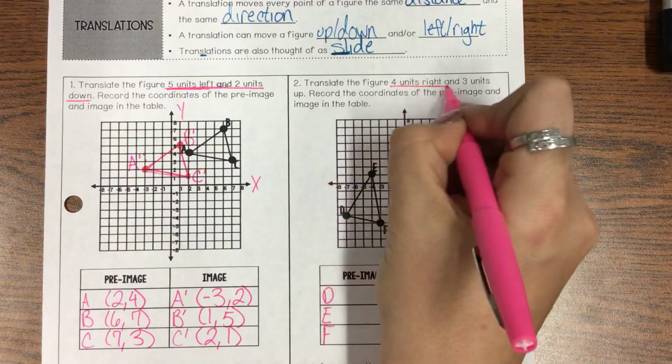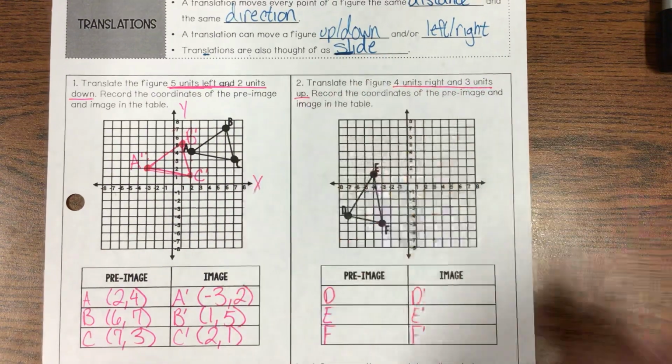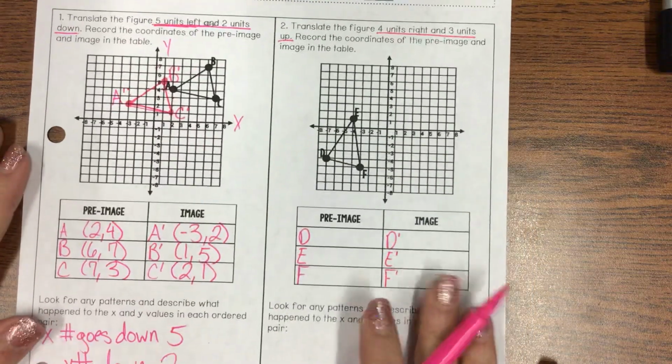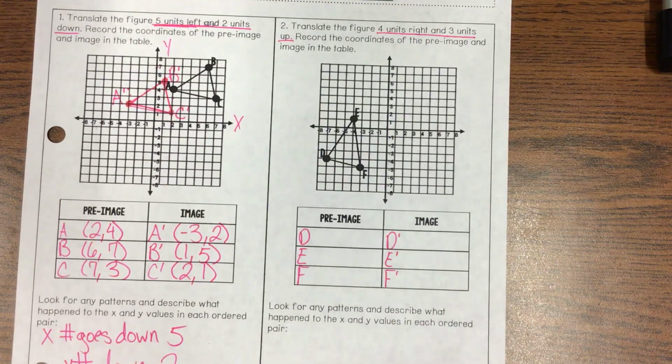I'll tell you that the pattern is going to have something to do with the instructions on how it is moving. Okay, finish out all of number 2. I'm going to try and input some questions where you have to answer them before you move on. We'll see if that happens, but I will for sure be walking around to make sure that you're doing number 2. Once it's done, you can move on to the back.